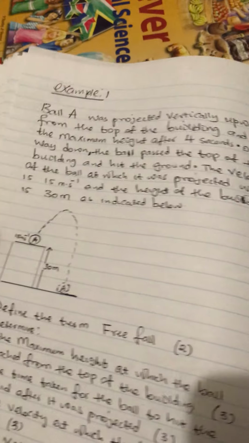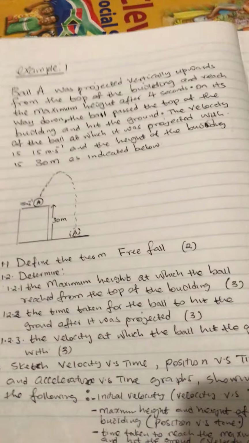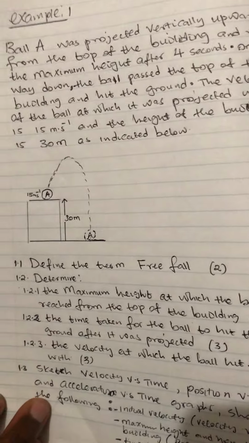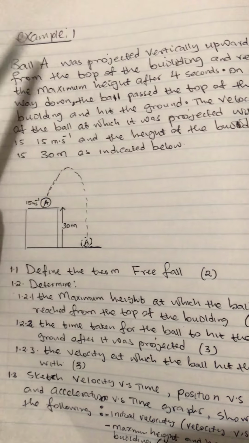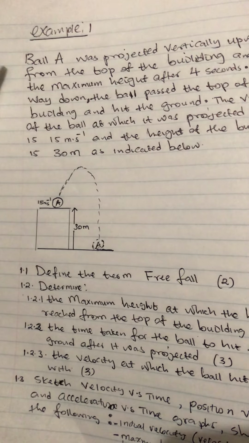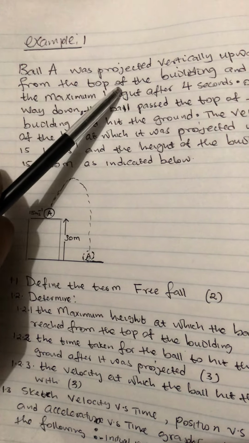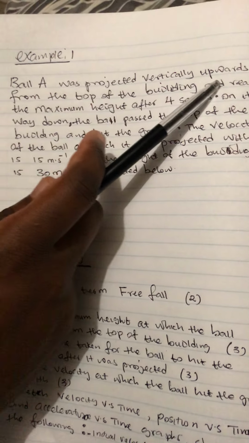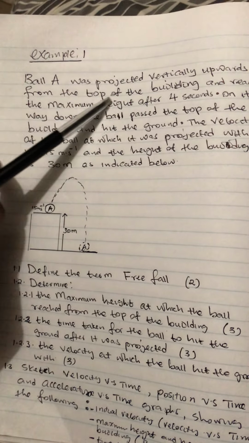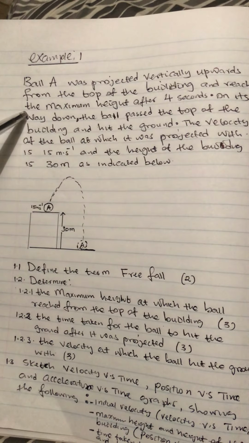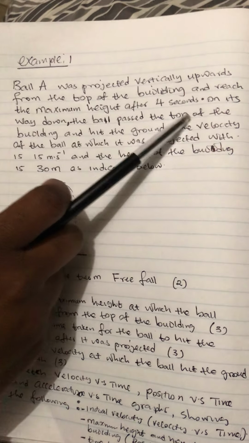As you can see here, these are the questions we are having. As you can see, this is example number 1. Ball A was projected vertically upwards from the top of the building and reached the maximum height after 4 seconds.